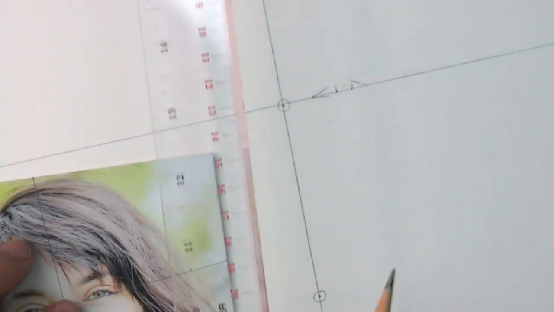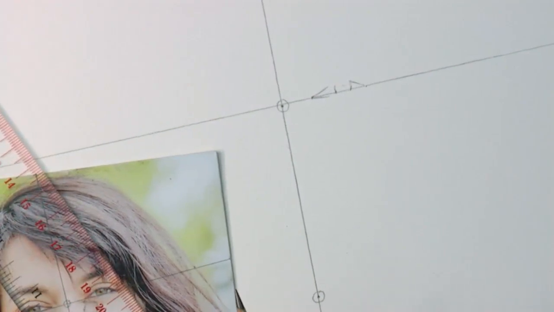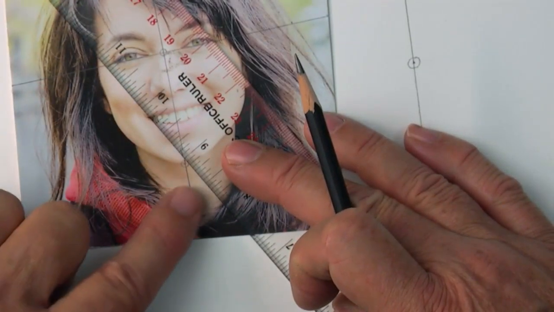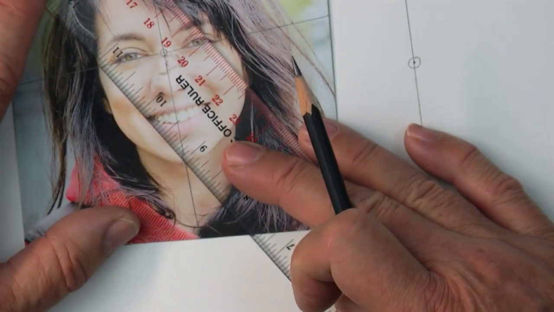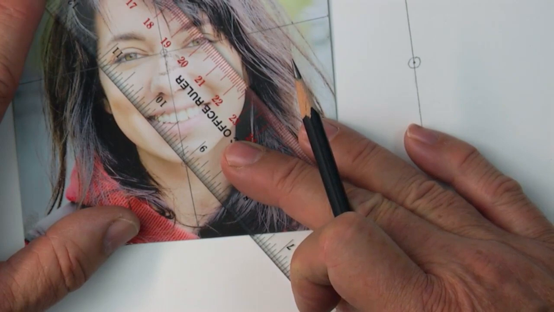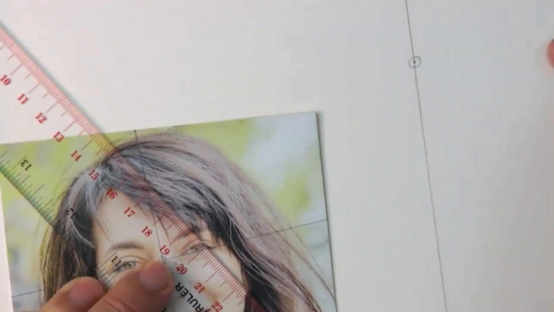And I want to be able to come over and maybe capture the side of the face where it intersects that eye. Let's go ahead and do that. We can take this and put it on that pivot point, and come over here and see where the side of the face intersects that line. All I need to do is worry about lining it up with that pivot point and that place I want to find.